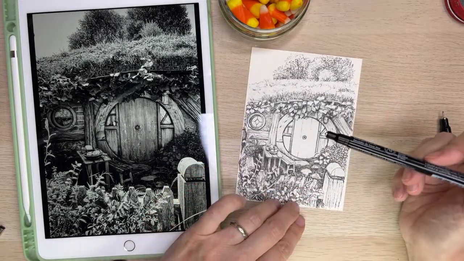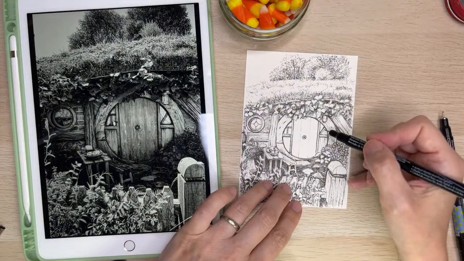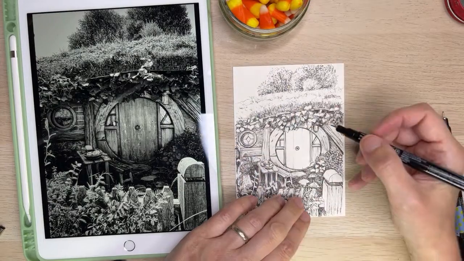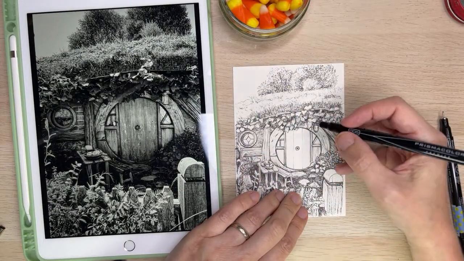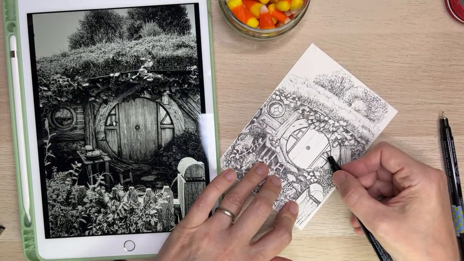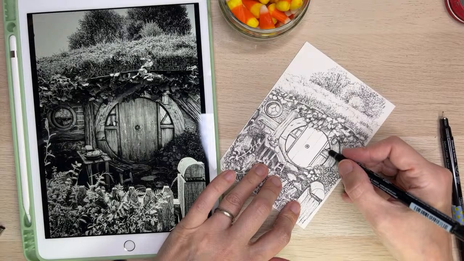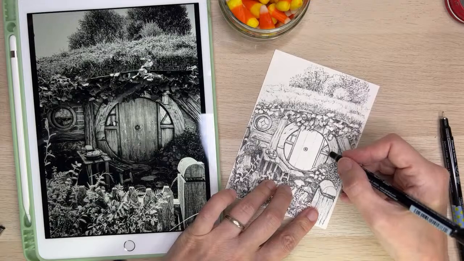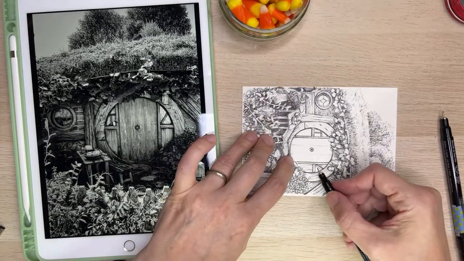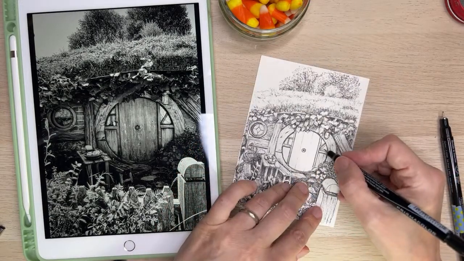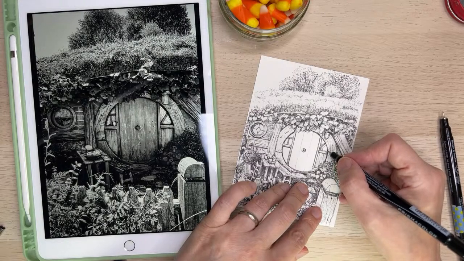So I want to now put in some suggestion. These are lace, and you can see they're a very light value, but it's not pure white. So using a very light touch with my lightest pen, I just want to stipple out a little bit. I won't do too much.